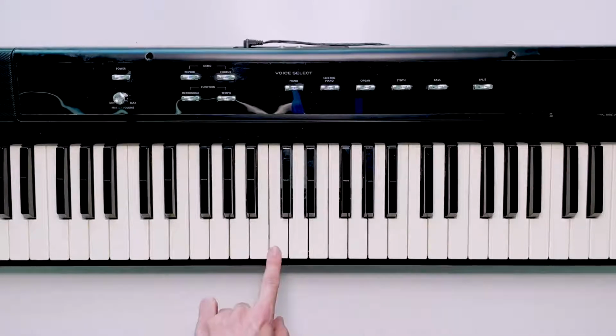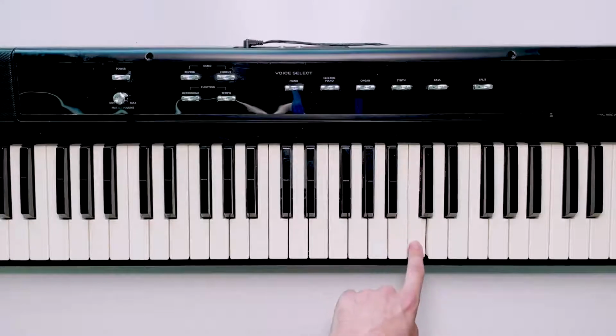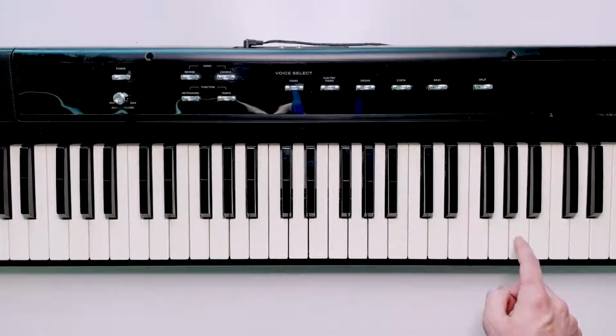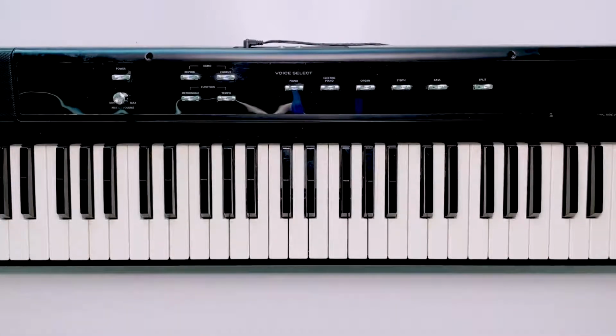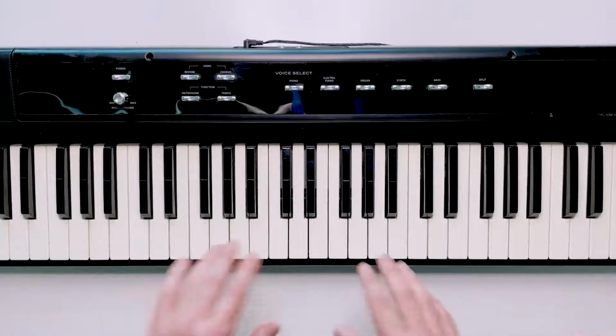And so once you know C, you can count up the rest, right? So we have D, E, F, G, A, B, C. And then repeat, D, E, F, G, A, B, C. And those two Cs, again, are called an octave. Okay, so those are the white notes.